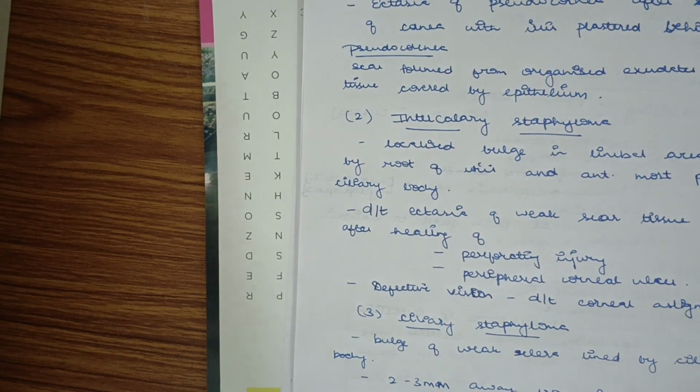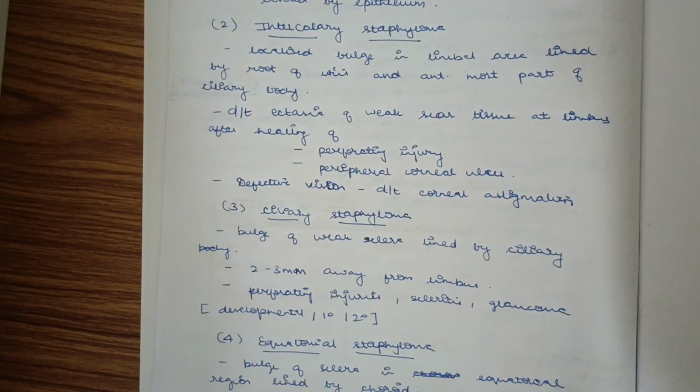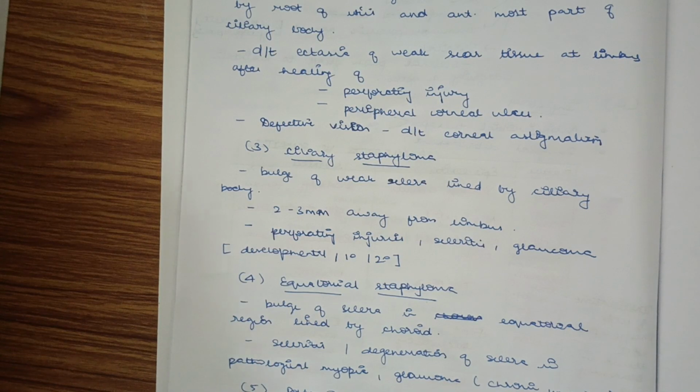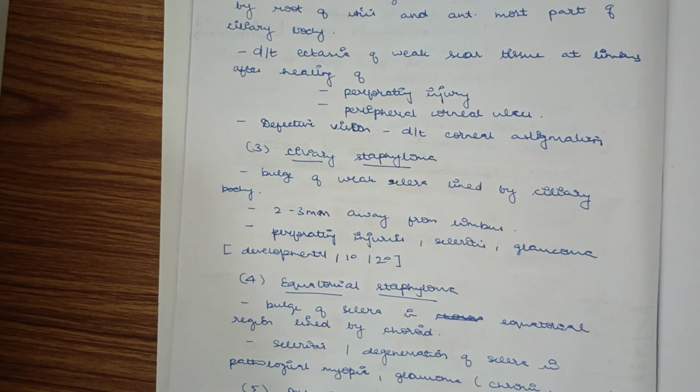So it is due to ectasia of weak scar tissue at the limbus after healing of a perforating injury or peripheral corneal ulcer. So if there is any perforating injury or peripheral corneal ulcer at the limbus, then after the healing there will be formation of a weak scar tissue, and since it is weak, there will be formation of staphyloma or ectasia. There is defective vision due to corneal astigmatism in case of intercalary staphyloma.